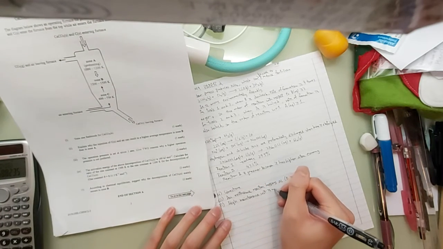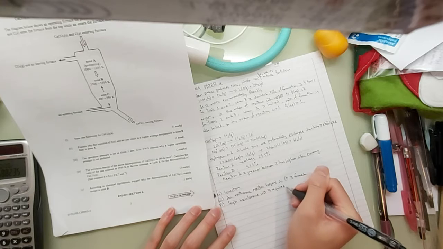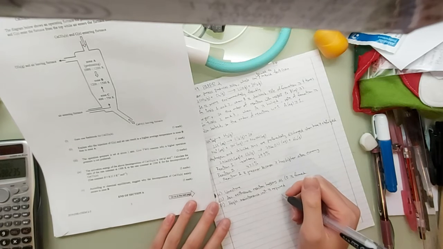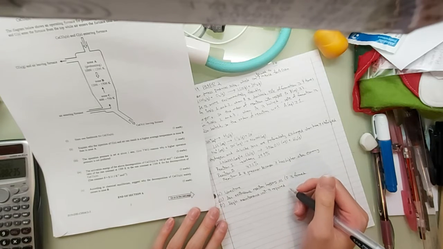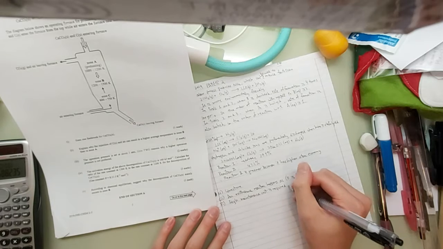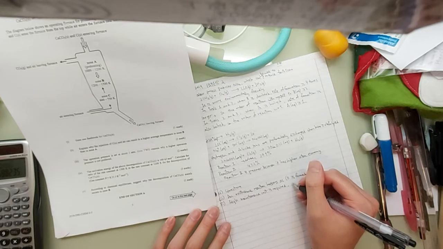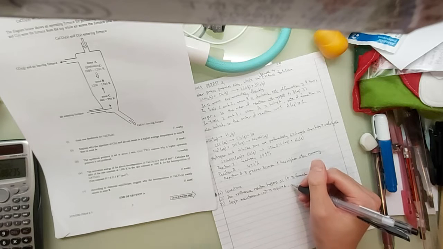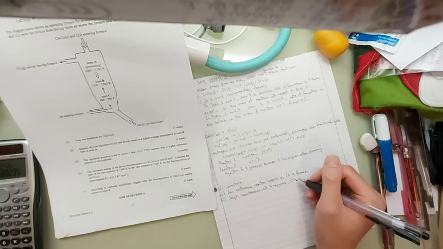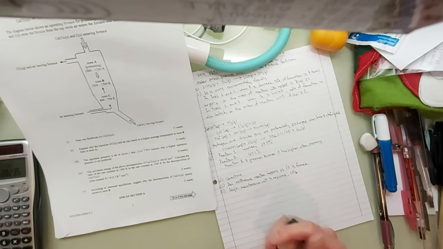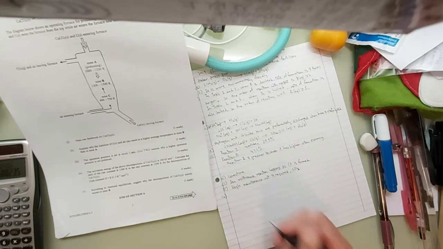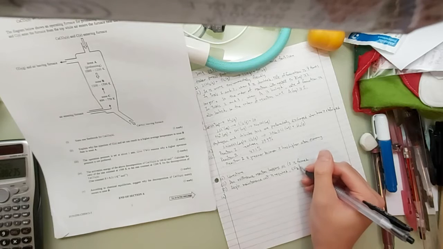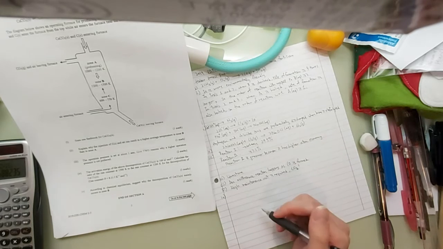I can only think of 1, sorry. High operation pressure. I feel like it has something to do with incomplete combustion, or at least something to do with carbon dioxide, but I don't know what it is. But, you know, carbon dioxide is a gas, so it's got to be related, right? I don't know. I have lost 1 mark.